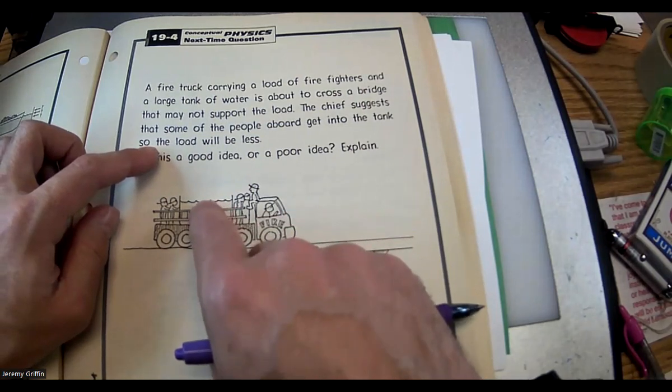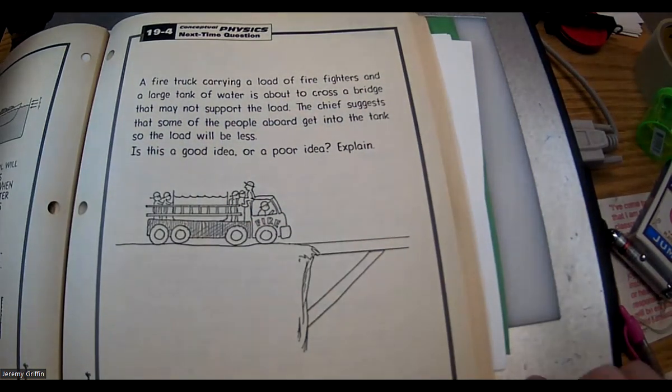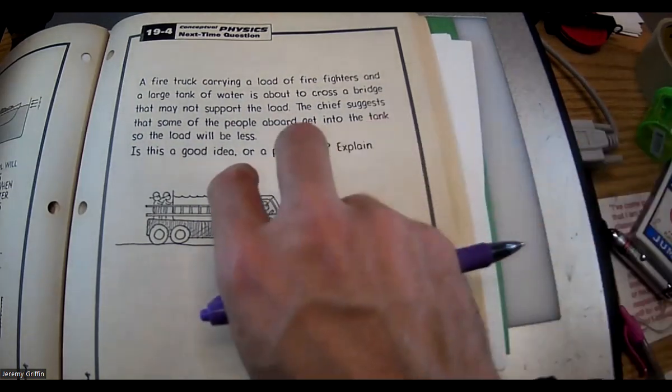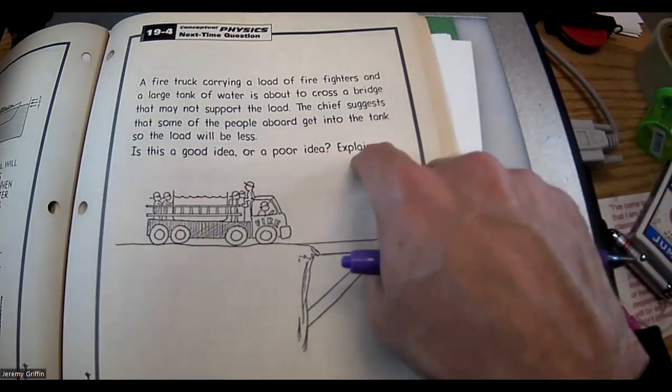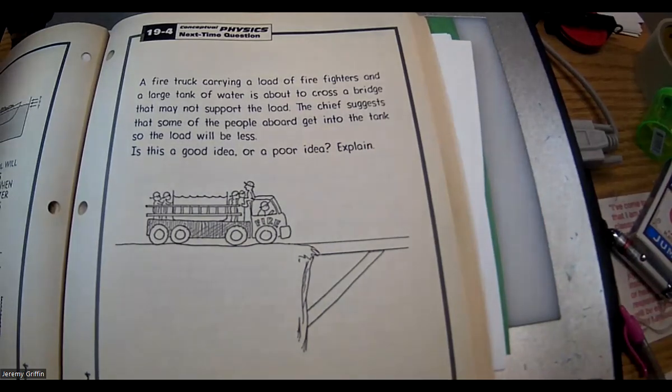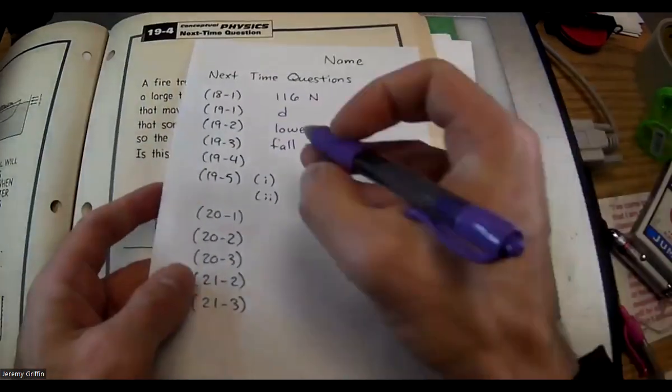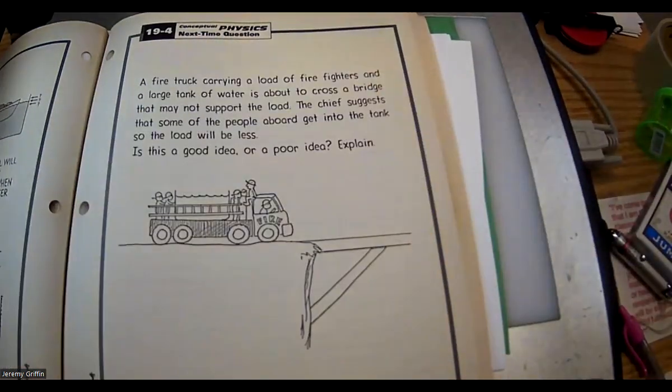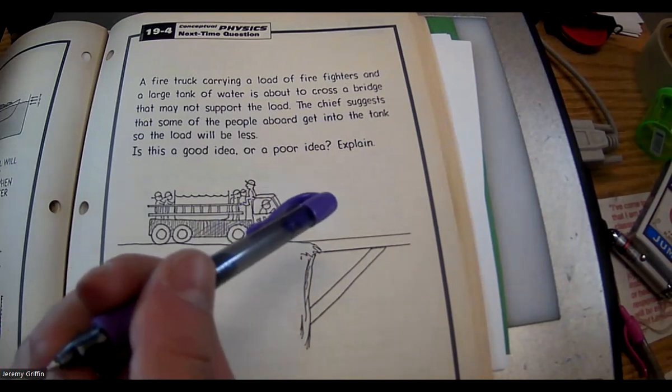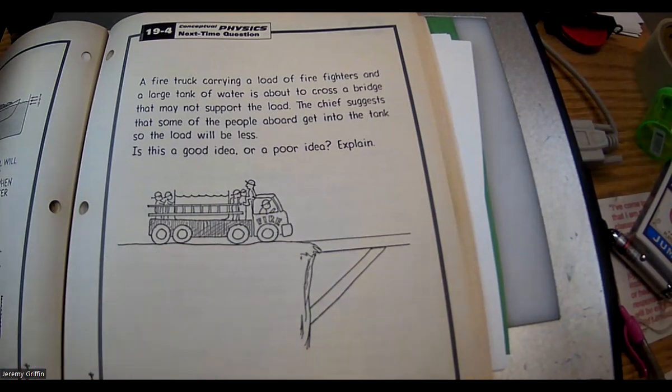Ooh, because I know when I'm floating, it feels like you have less weight, right? So is this a good idea or a poor idea? Next to 1904, either good or poor. I guess the more physics way to think about it is, if those guys crawl into the tank of water, is that going to alleviate force from the bridge and make it less likely that the bridge is going to collapse? Good idea or poor idea?